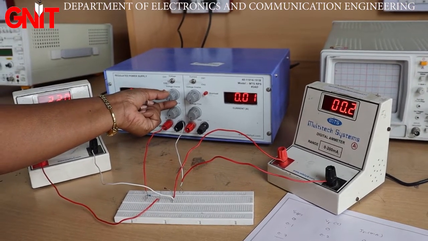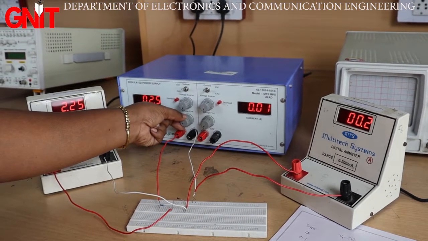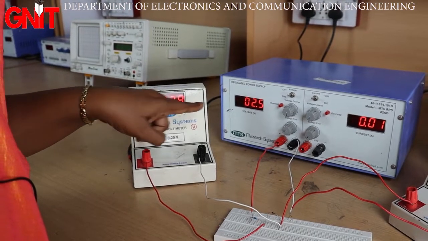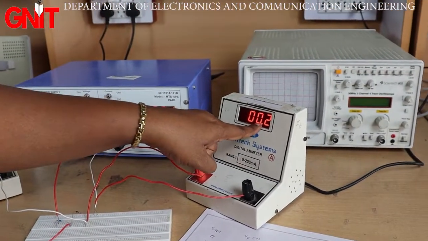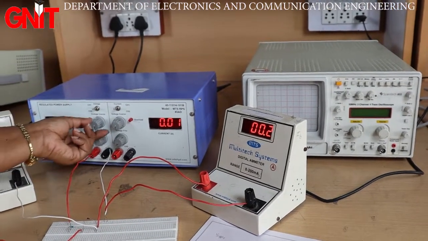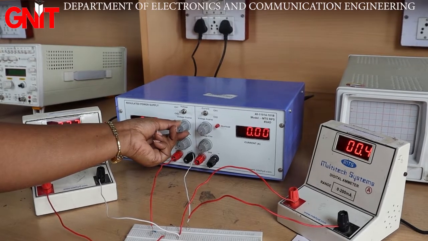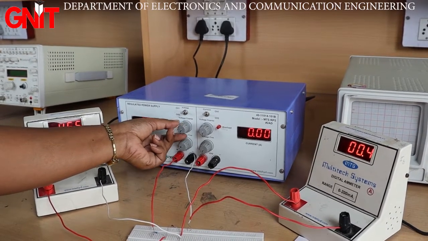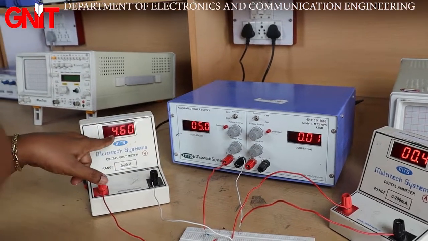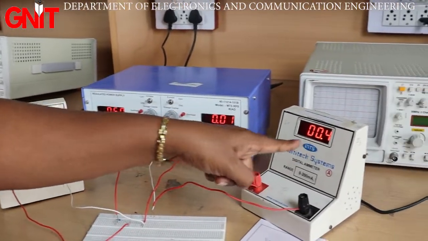If I am using 2.5, I am getting 2.29 as the diode voltage and 0.2. Observe, here we are getting very little current. For 5 volts, I got 4.6 as diode voltage and 0.4.